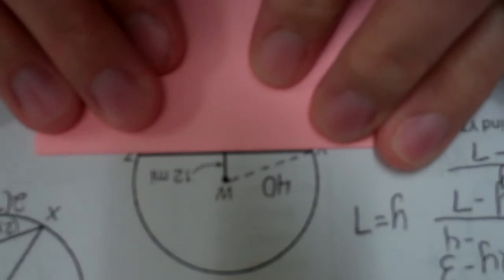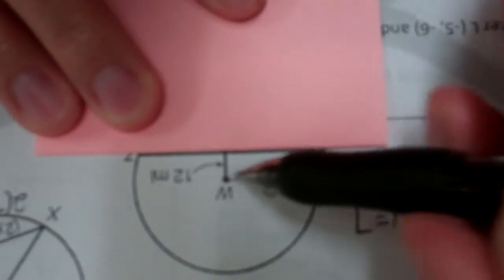I now have a right triangle. You look at it like that. So I have a height of 12, a radius of 40. So if I can find this distance right here, I can know the entire distance. So if I redraw this, this is 12, this is 40, this is what I'm looking for. I'm going to set up a Pythagorean theorem. So 12 squared plus x squared is going to equal the hypotenuse of 40 squared. So we got 144 plus x squared equals 1600.